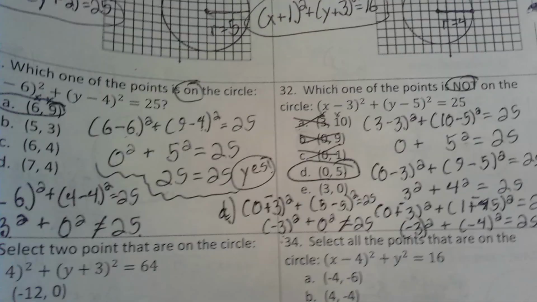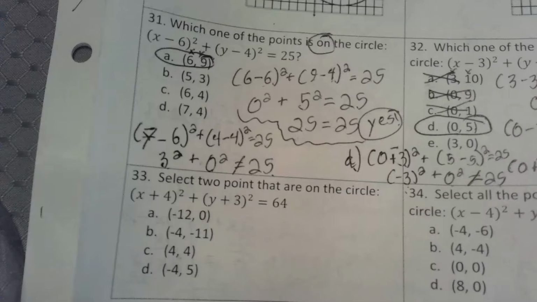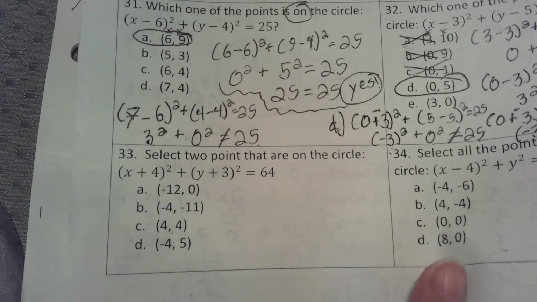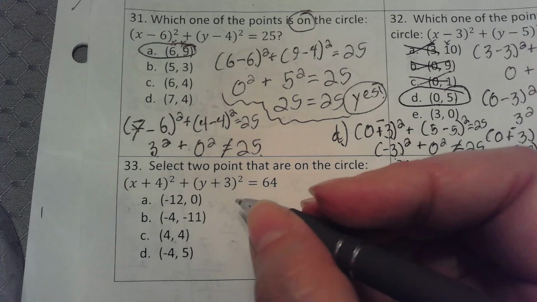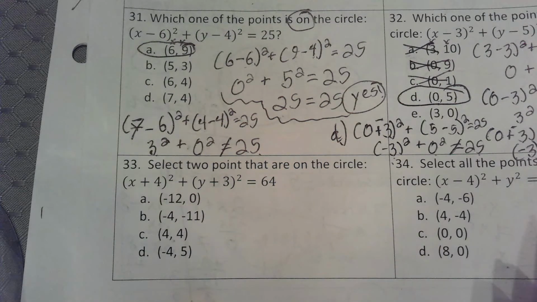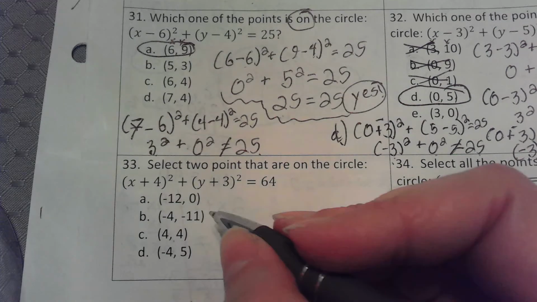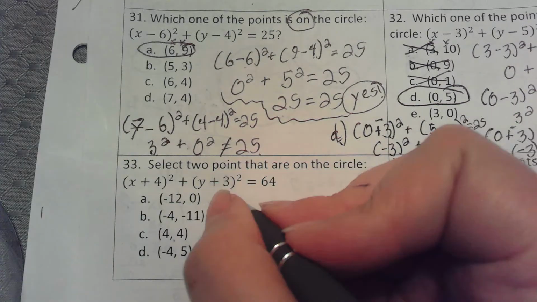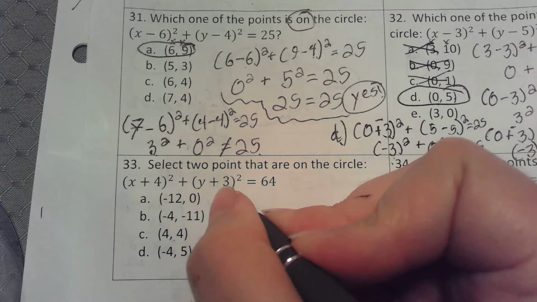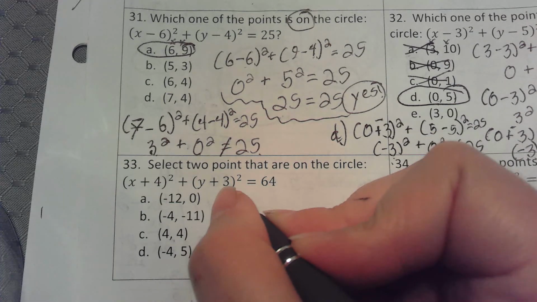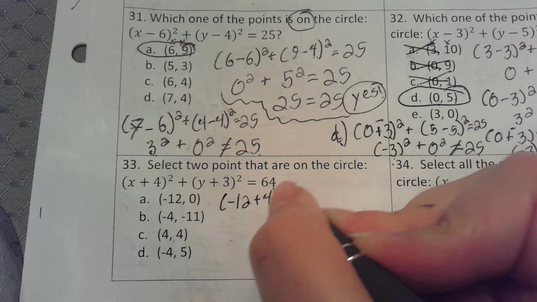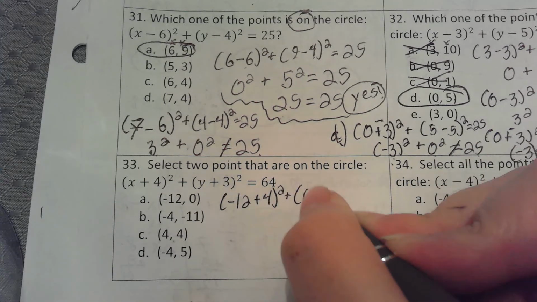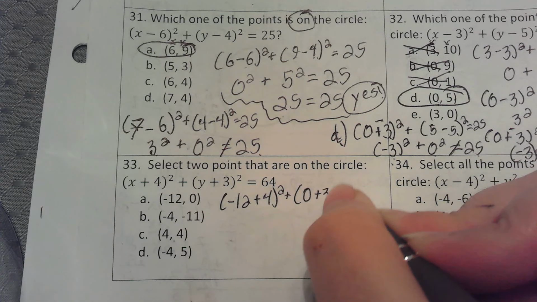Okay, so this one: select 2 points that are on the circle. So which ones would be on the circle? When you put them in, they would work. So you want to double check and put those in. So you just substitute them in. Like for this one, we're going to go negative 12 plus 4 squared plus 0 plus 3 squared.